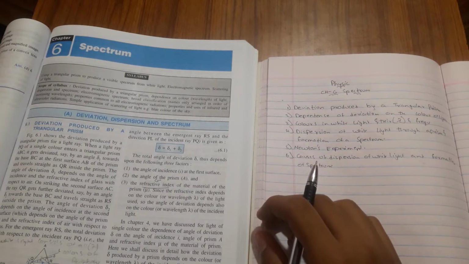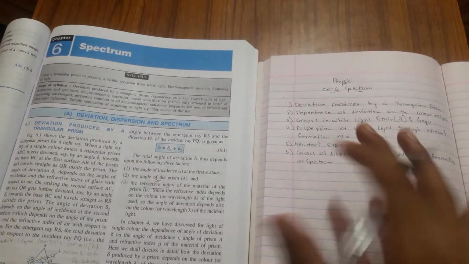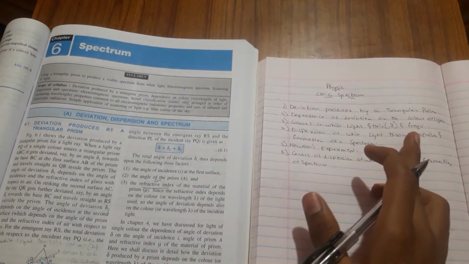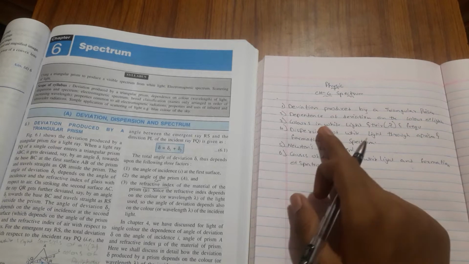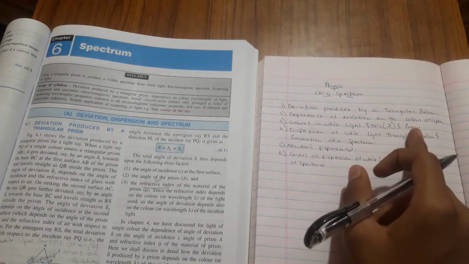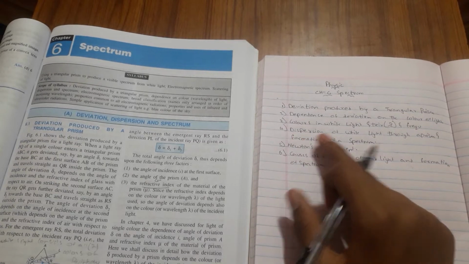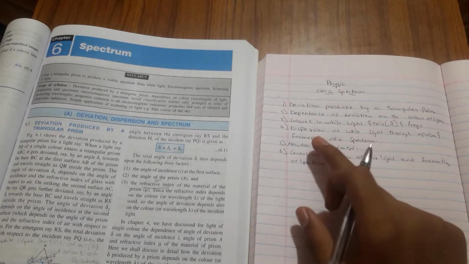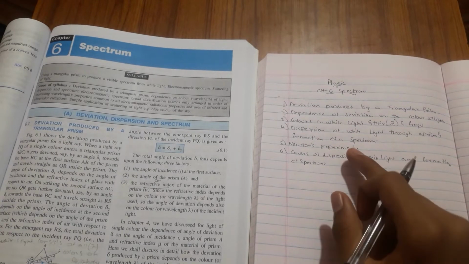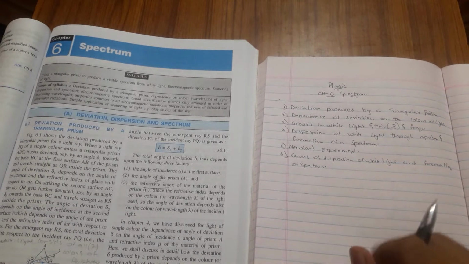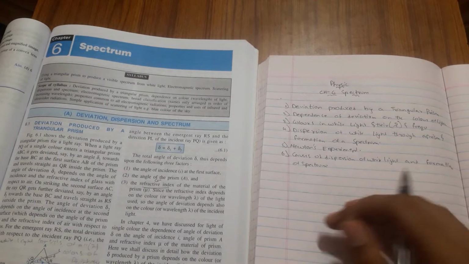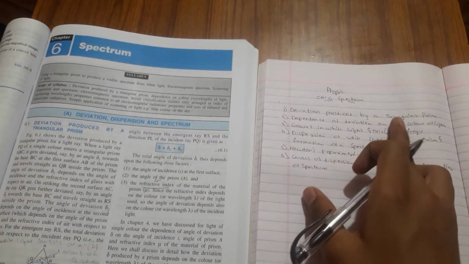This is Jyotiswar. In this video, we are going to learn an important and interesting chapter of physics, that is spectrum. In this video, we are going to cover the topics: deviation produced by triangular prism, dependence of deviation on the color of light, colors in white light and their frequency and wavelength, dispersion of white light through a prism and formation of a spectrum, Newton's experiment, and causes of dispersion of light and formation of spectrum. Okay, let us start with our first topic, that is deviation produced by the triangular prism.